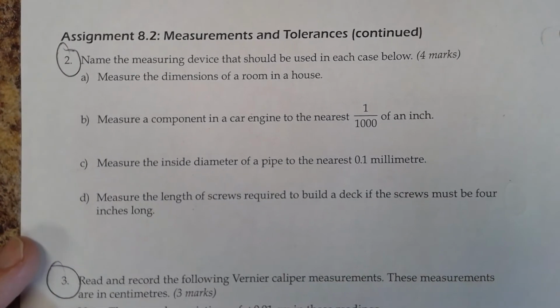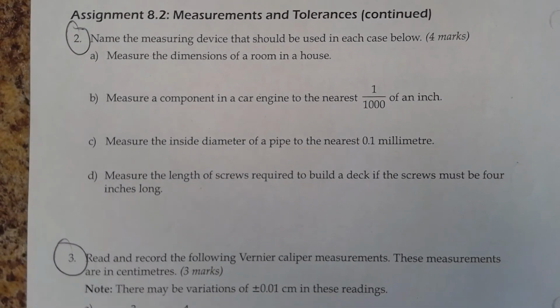Next is number two. Name the measuring device you use in each case. Is it a ruler? Is it a micrometer? Is it a caliper? Or maybe it's a tape measure.